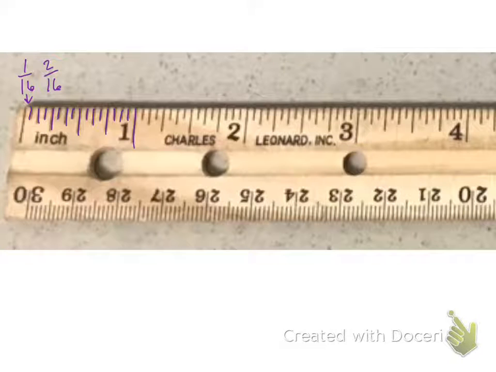So if we keep counting, you'll see that this middle line that looks a little bit longer than the other lines, that is 8/16, which is the halfway mark. So 8/16 is the same as 1/2. And then the next number would be 9/16, okay, and it would keep going.